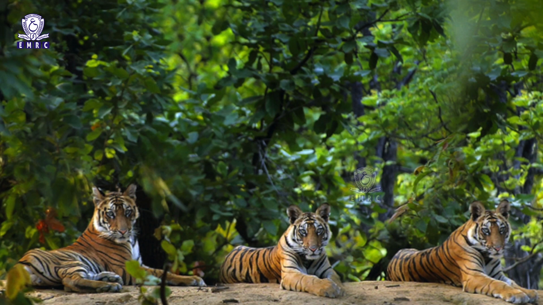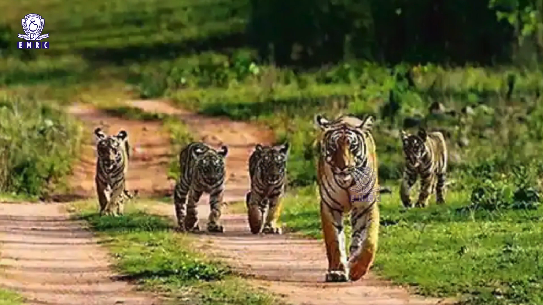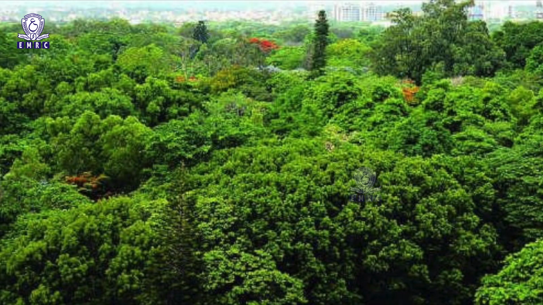The tiger reserves, sanctuaries and national parks cover an area of 5,693 square kilometers or 4.98% of the geographical area of the state and 19.79% of the forest area.